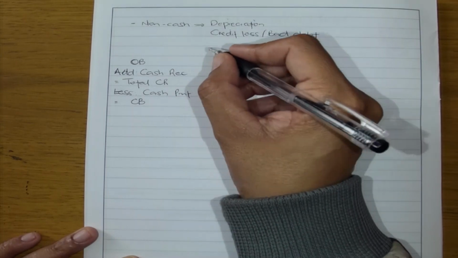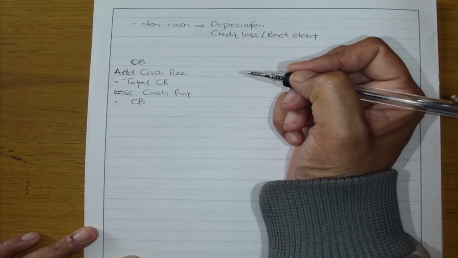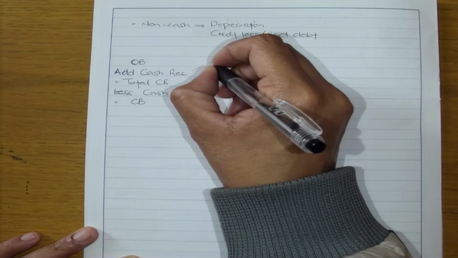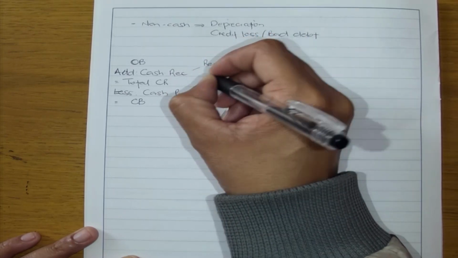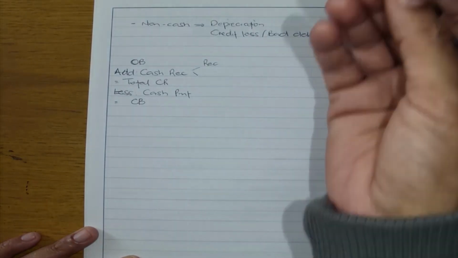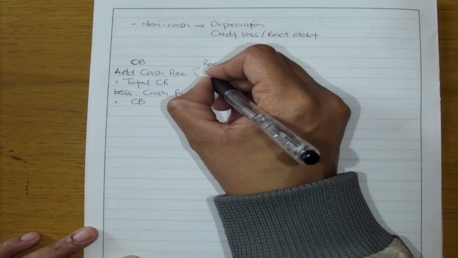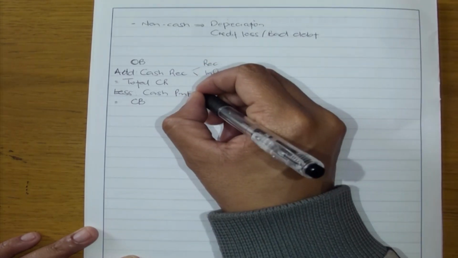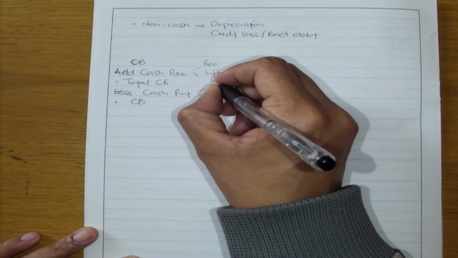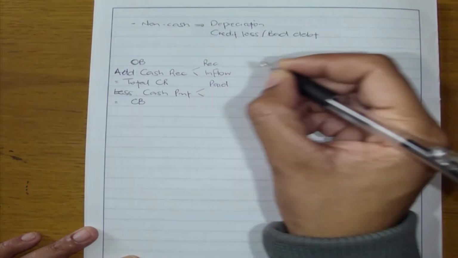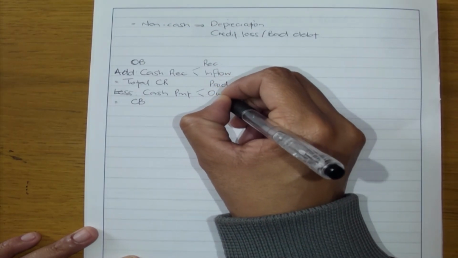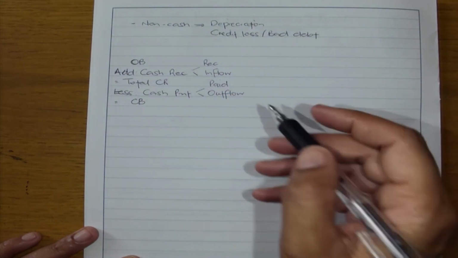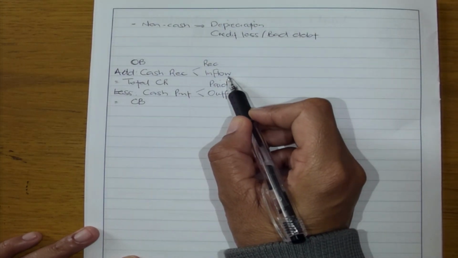Now with cash receipts, you need to look for indications. For example, they can say you received money, or you know that money came in. So it's an inflow of cash that goes to the cash receipts. With payments, they can use words like you paid for something, and that's normally an outflow of cash, meaning the business is paying it, and here the business is receiving it.